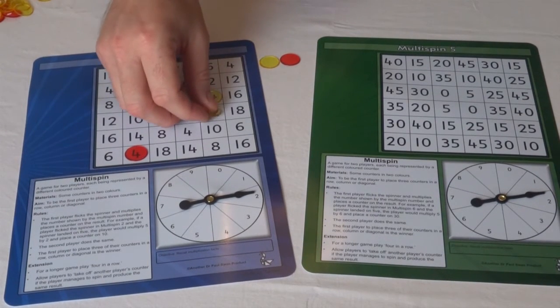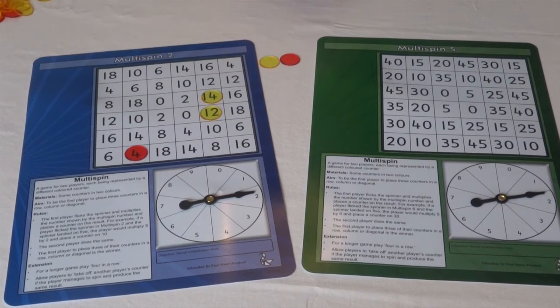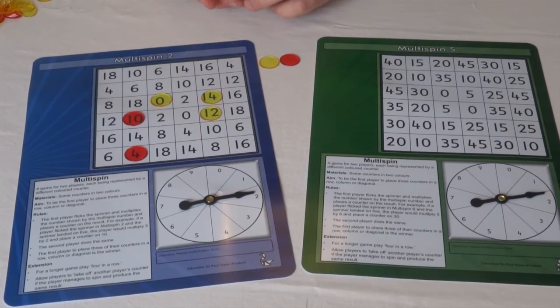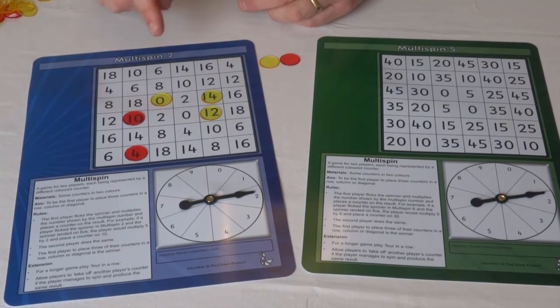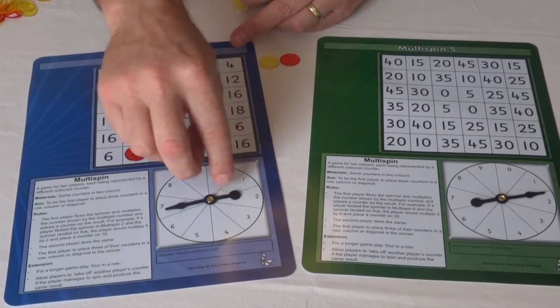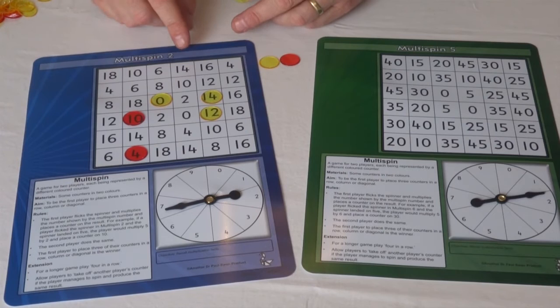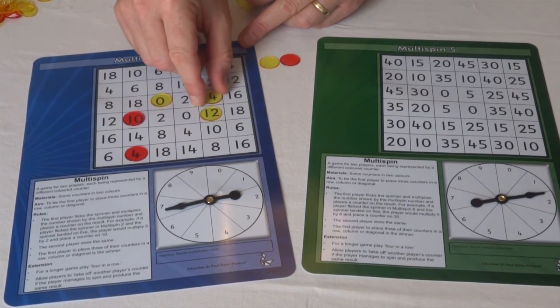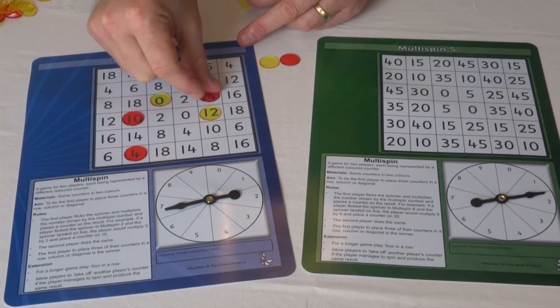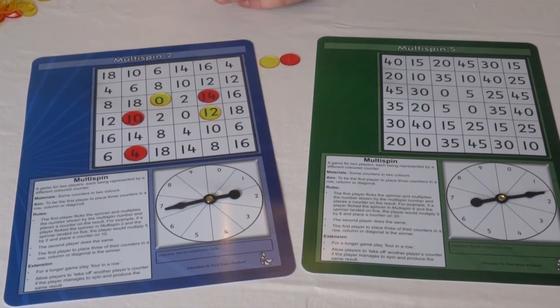Imagine this game's been going for a while and these players have got some counters on there. A rule that I really quite like playing with is called the bump off rule. That might be that if someone else, say the red player, spins a 7, 2 7s are 14, you can actually take the yellow player's counter off and replace it with yours. So consider the bump off rule as an example of how you might reinvigorate the game.